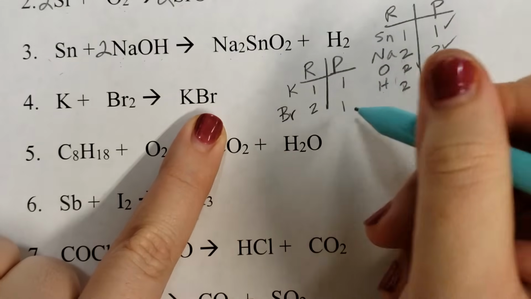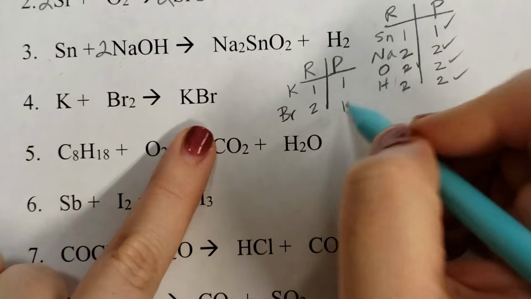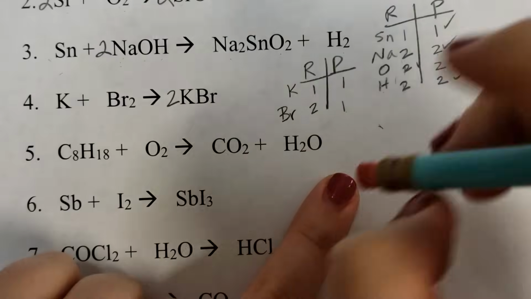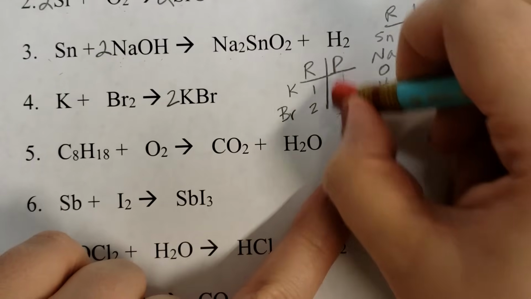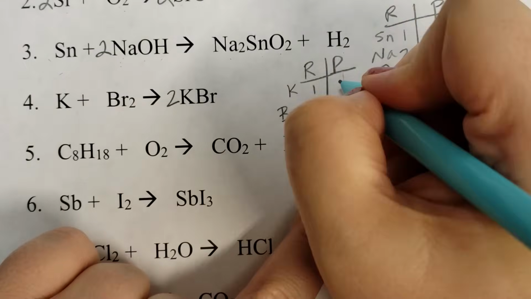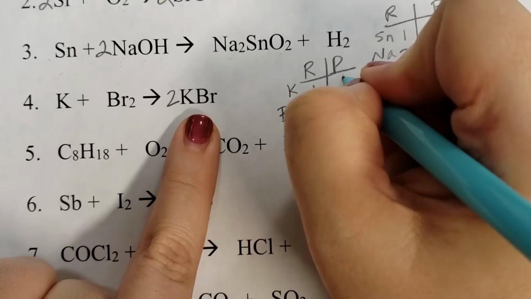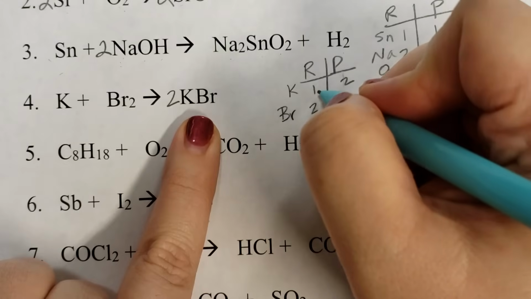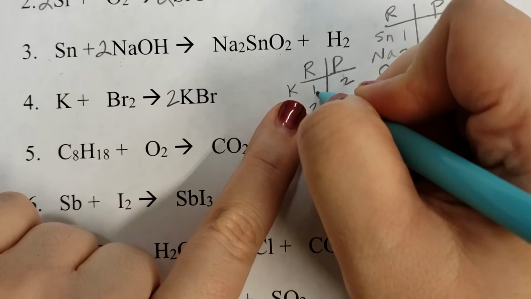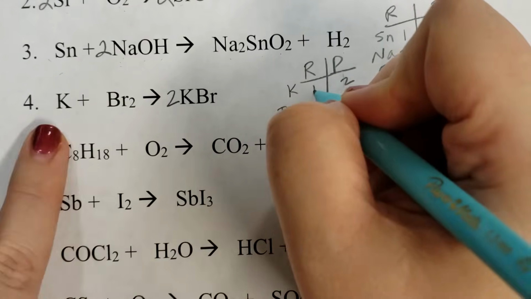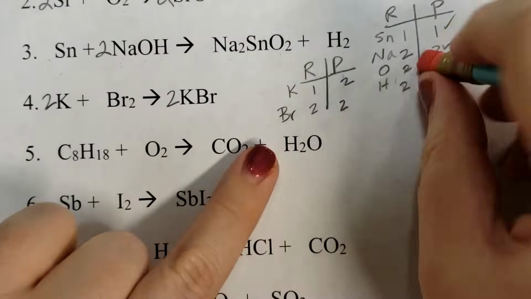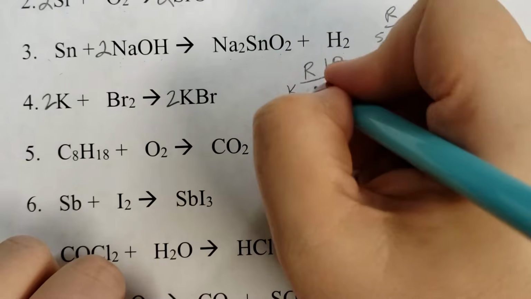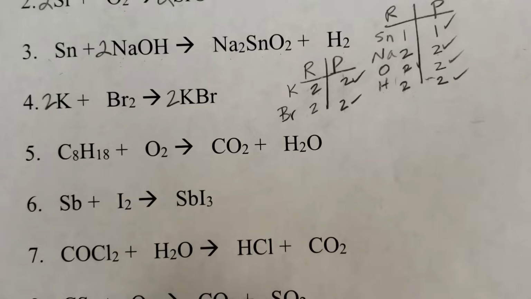Let's multiply this side by 2, which means now we have 2 bromines, but we also have 2 potassiums. So that means we have to fix this number over here, which would be multiply this one times 2. So that would make this times 2, and even. Done.